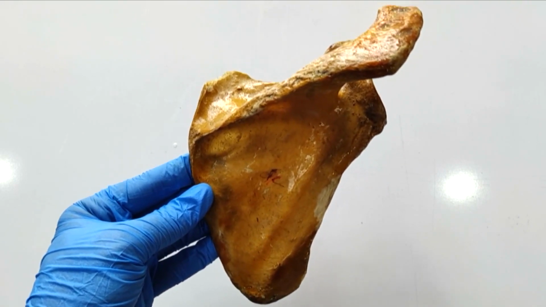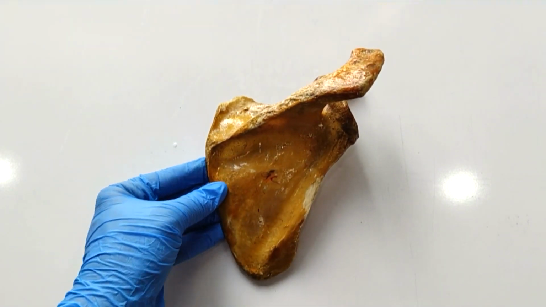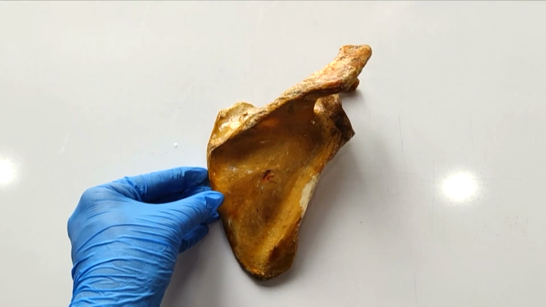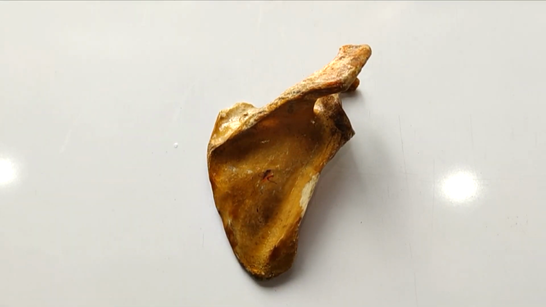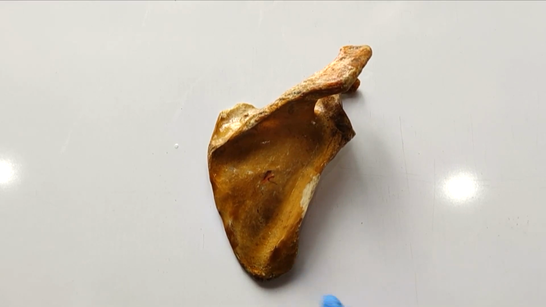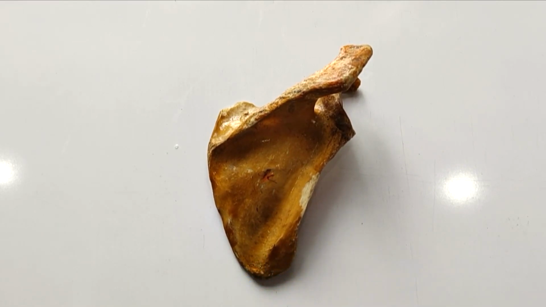Latissimus dorsi has other origins also: from the iliac crest, the lumbar fascia, the T7 to T12 spines and the lower 4 ribs. So one of the origins of latissimus dorsi is from the dorsal surface of the inferior angle of the scapula.